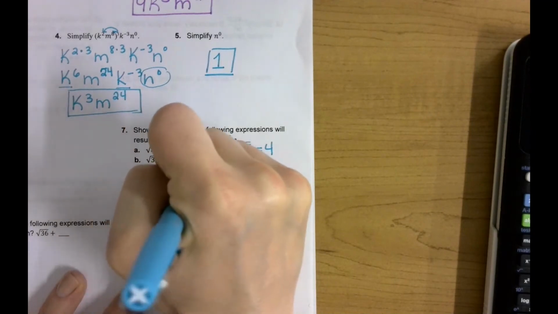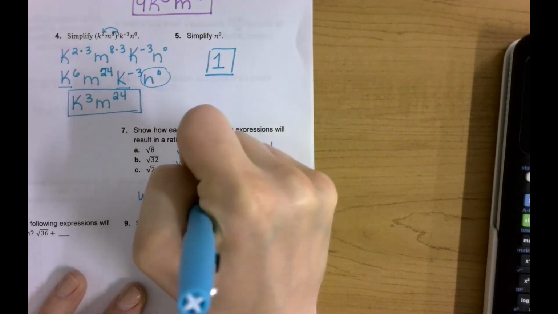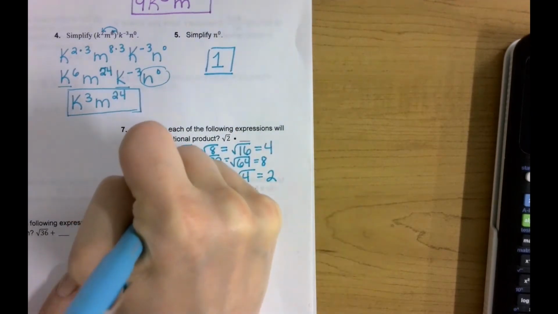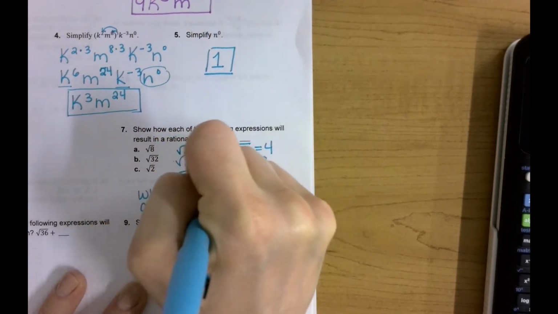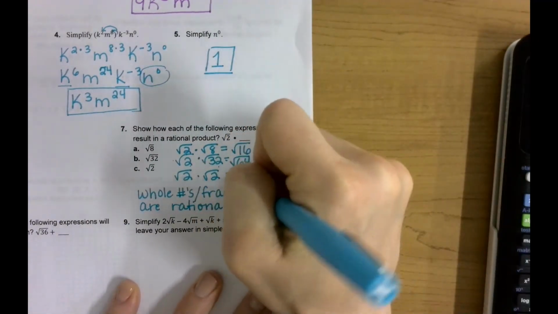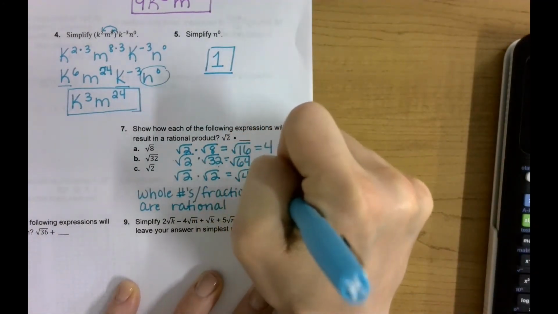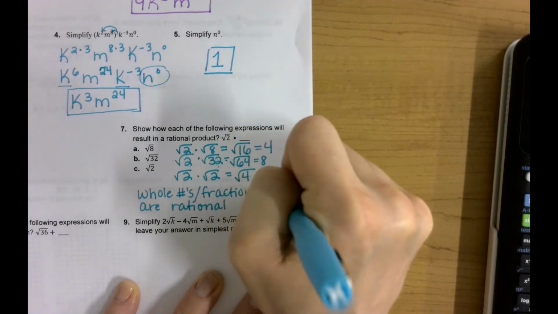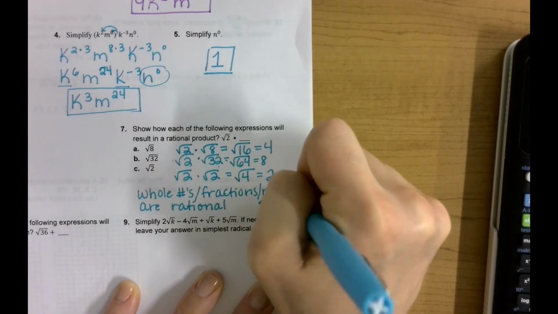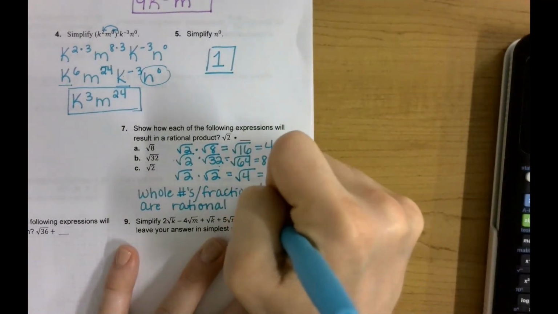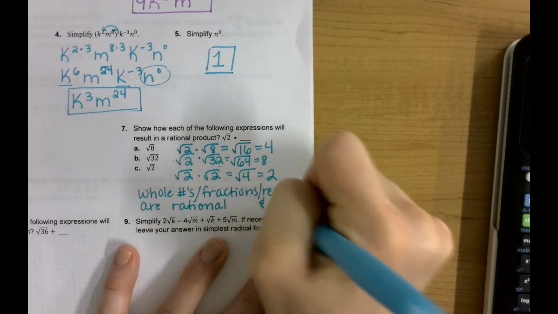Whole numbers, fractions are rational, as well as repeating decimals. Repeating and terminating decimals, because, for example, 3/4 equals 0.75. So that's a terminating decimal because it ends. It doesn't go forever.